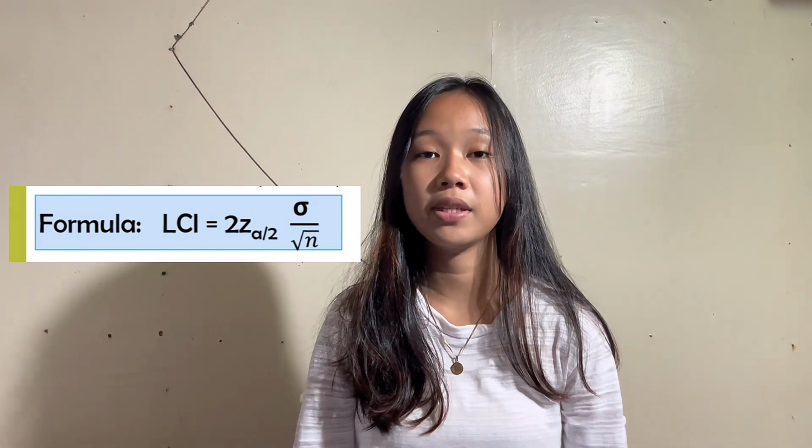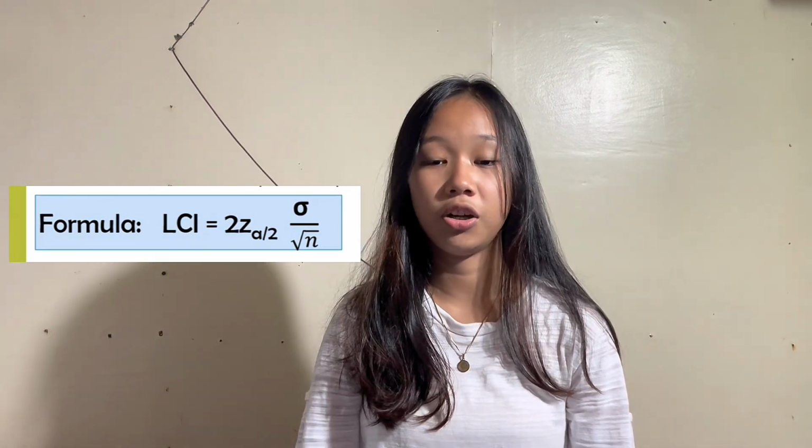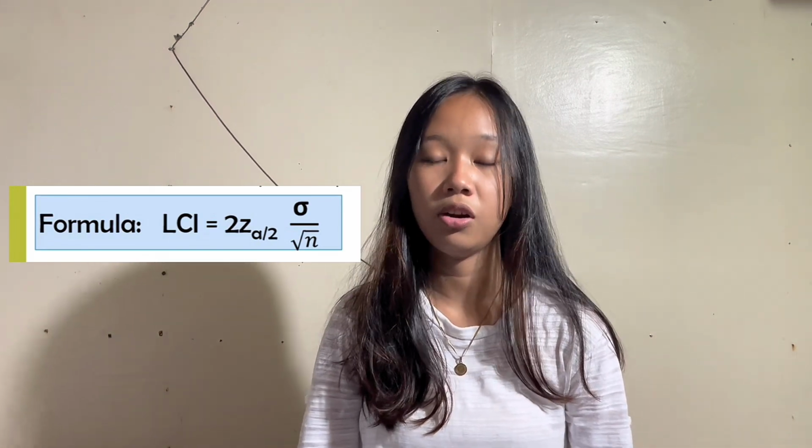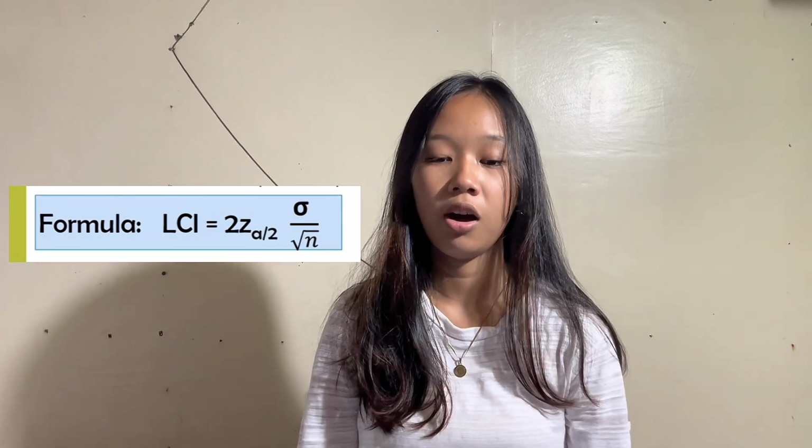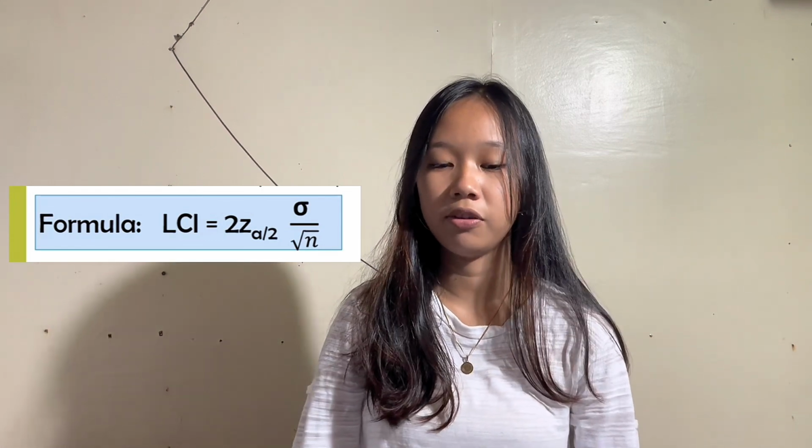Next is the interval estimate of the population mean with known variance. Formula to find the length of the confidence interval. So this is the formula for the LCI: Z sub alpha over 2 times the population standard deviation, all over the square root of n, and that is the margin of error. So we can say 2E is the length of the confidence interval.